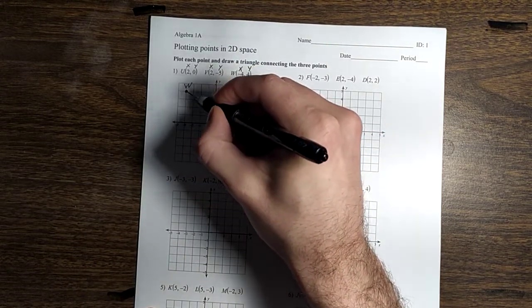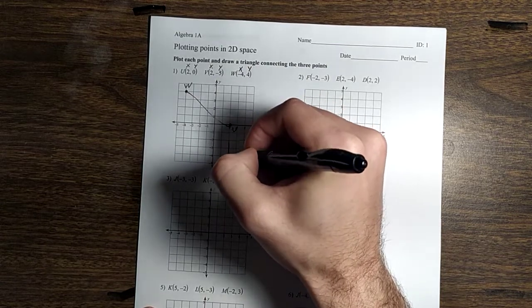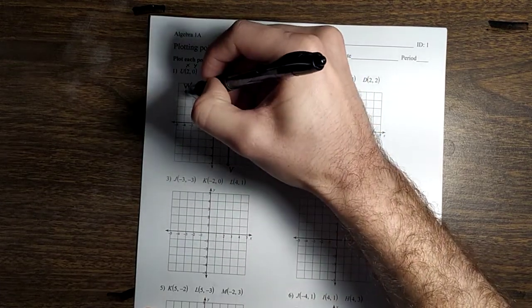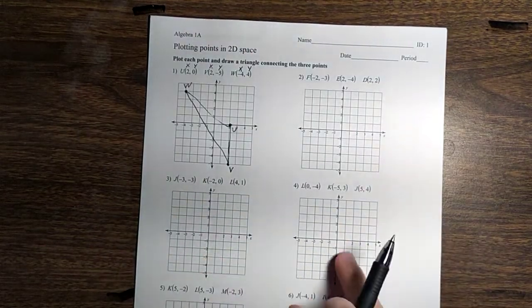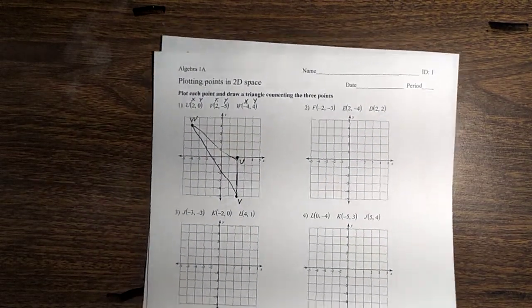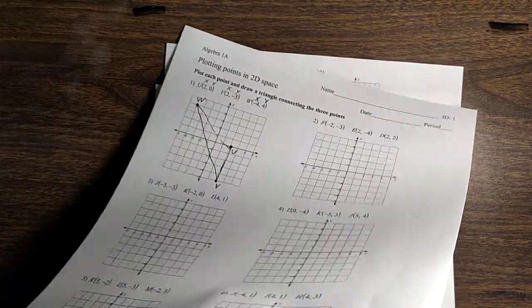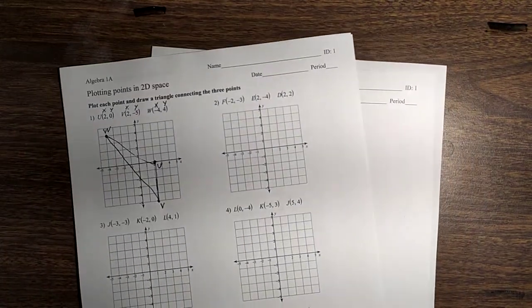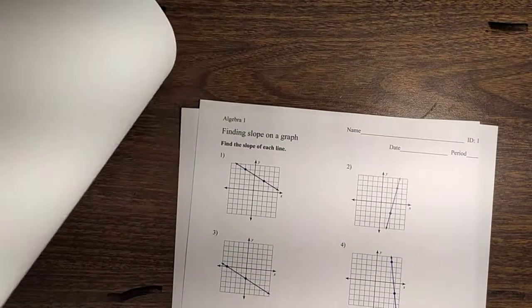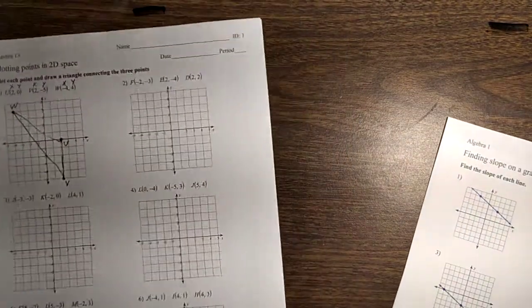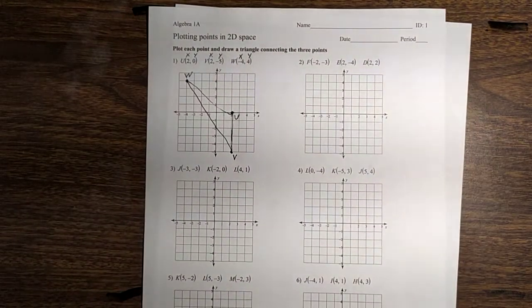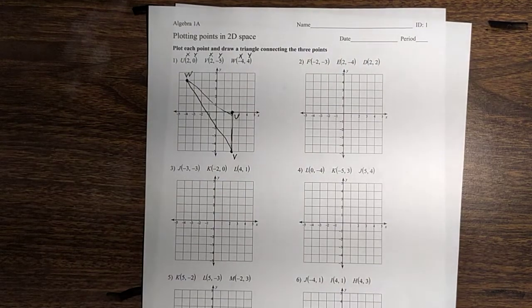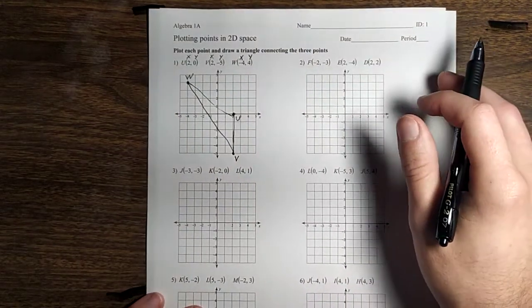I'm going to do one more as an example, just to walk through it. You're welcome to pause this video, go back, whatever, but I'm going to leave you numbers 3, 4, 5, and 6, I think. Let me see if there's anything on the back of this. Yeah, so just 3, 4, 5, and 6 are what you'll do. It's asking you to plot those 3 points and then draw a triangle between them. Okay. I'll do number 2 now.